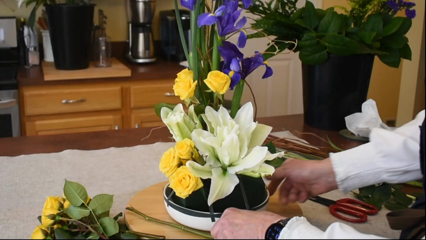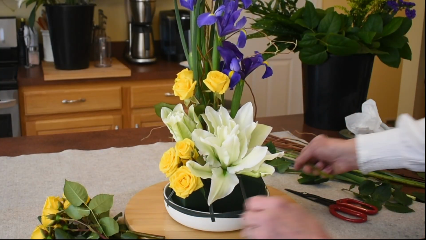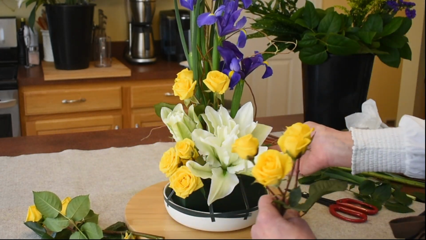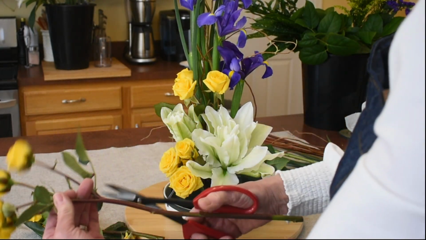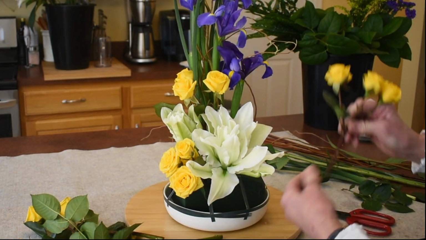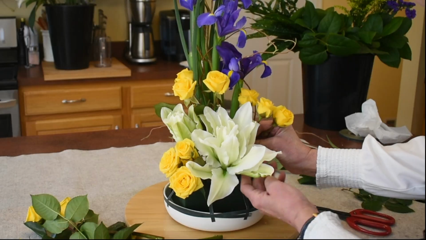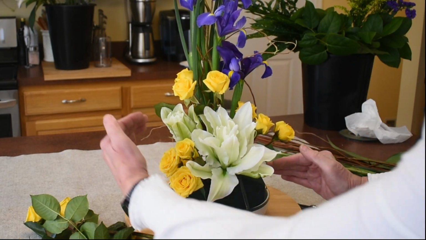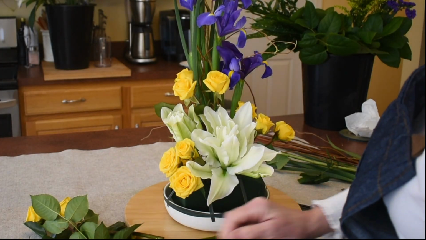Yeah. Now I'm not going to do it so it surrounds it. I think that's going to be a little bit too much, but I can place another one over here. And I don't want it to line up. I'd like it to be just a little bit off. And we're going to do some leaves and some greens up and through here next.